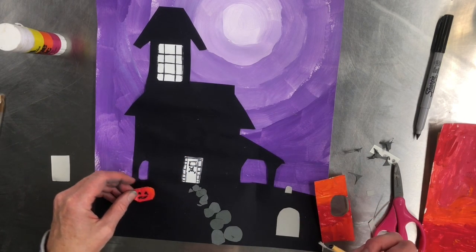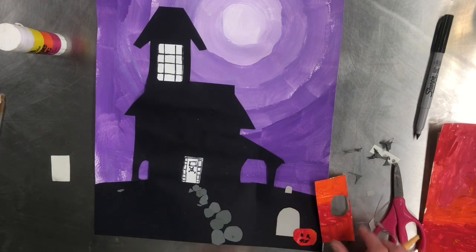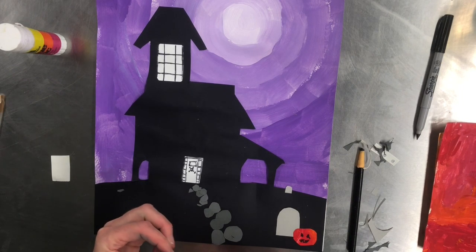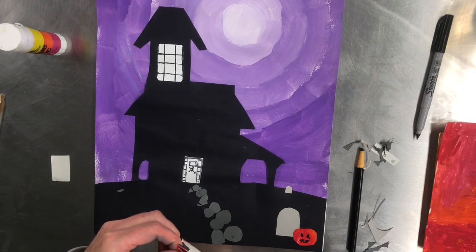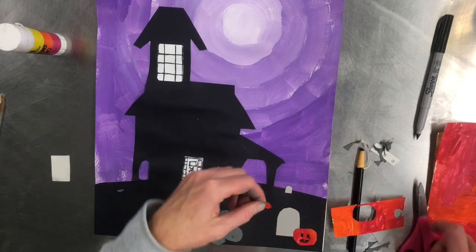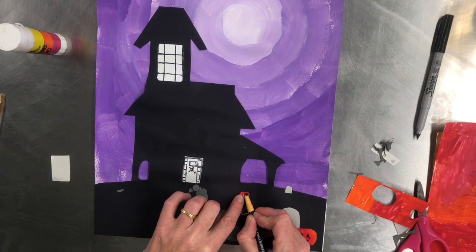Like so, and this one might be further closer up. And then if I want a tiny little pumpkin, I could go way little pumpkins in the background. And you may only barely see the face of this one, so it doesn't have to be that detailed.